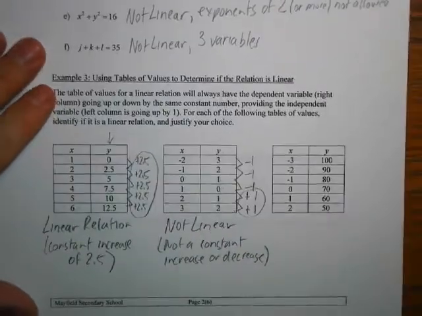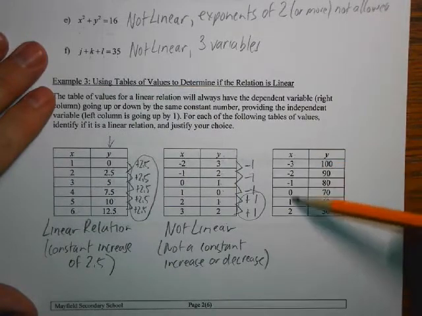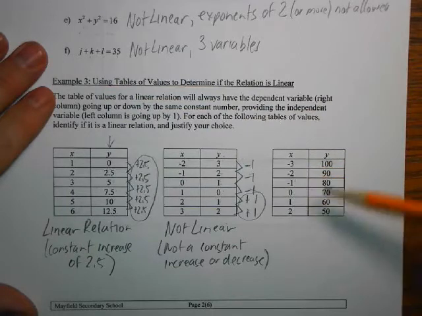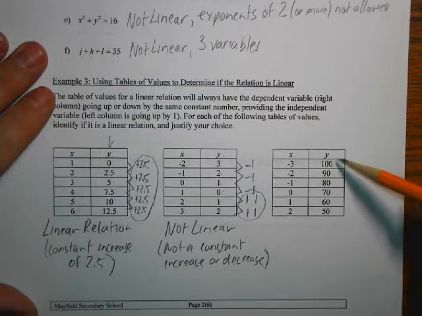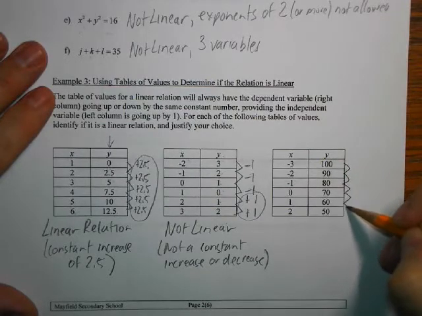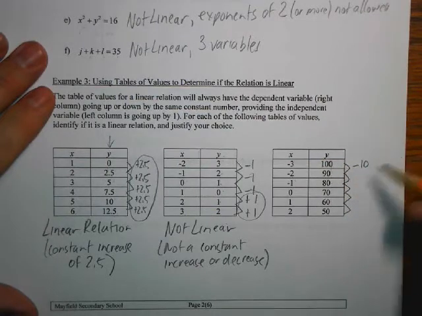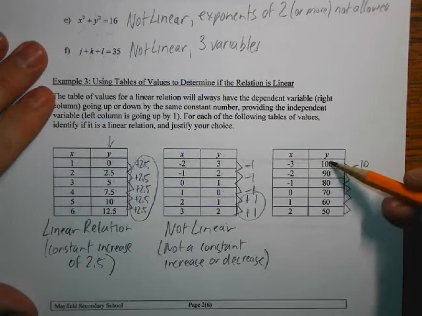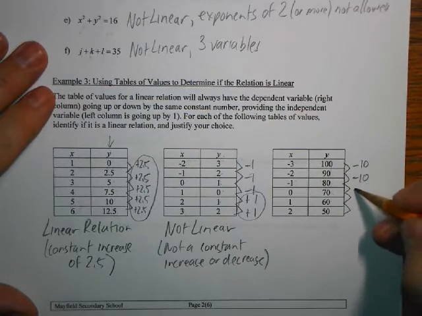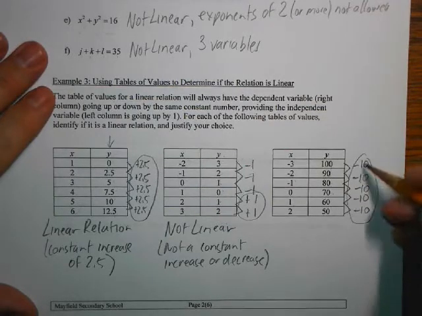Okay, last one here. So we're going to check the x column, which is independent, if you remember. Going up by 1, up by 1. We're good there. Now we check the y values, and you could probably see pretty quickly that it's decreasing by 10 every time. Mathematically you would do 90 minus 100, 80 minus 90, etc. So these are all minus 10s, decreasing by 10. Those are all the same.